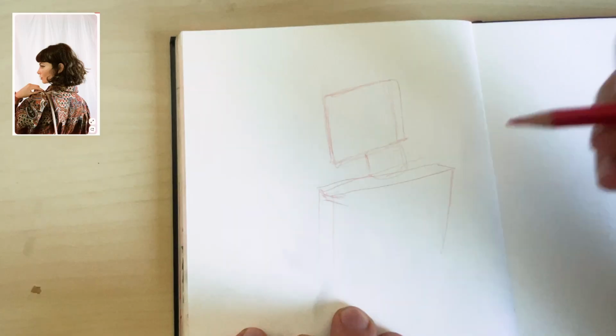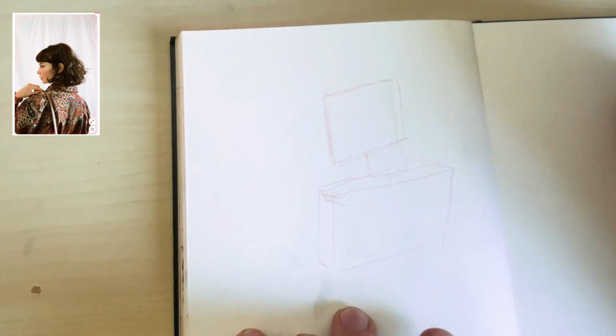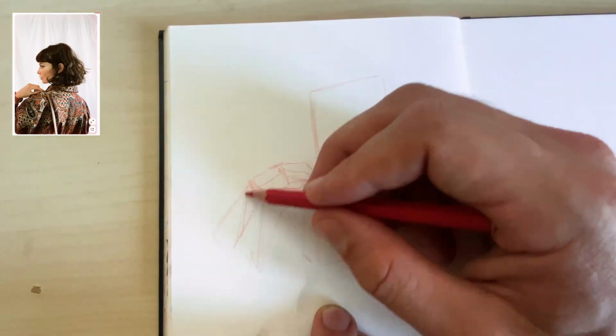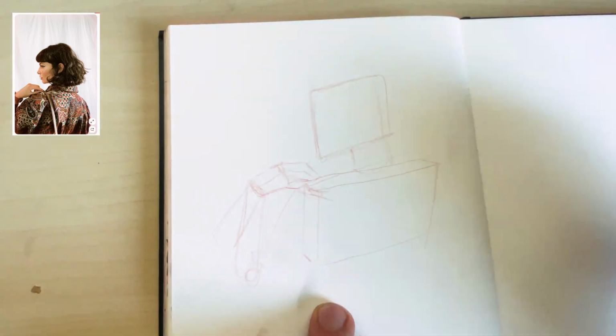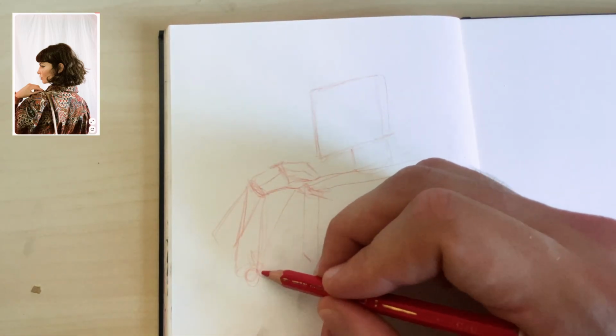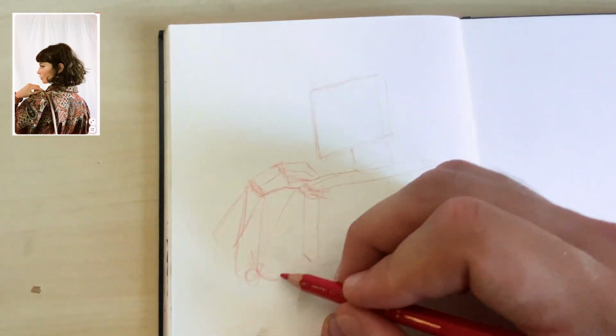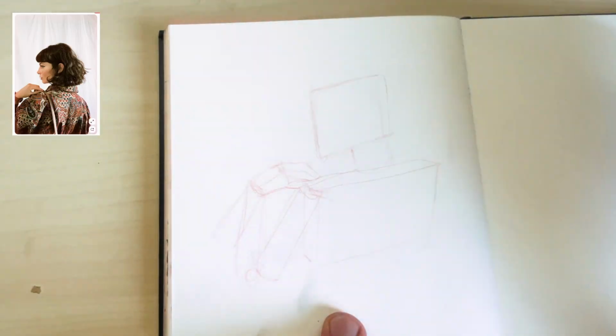So what I'm seeing is something like this. So this arm would come down like this, the forearm, elbow here, and the upper arm should be something like this.